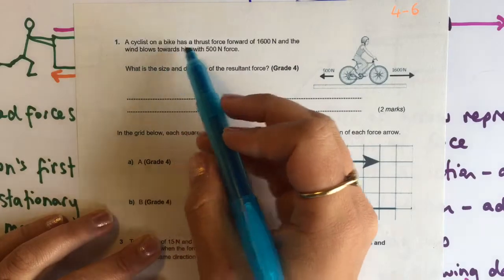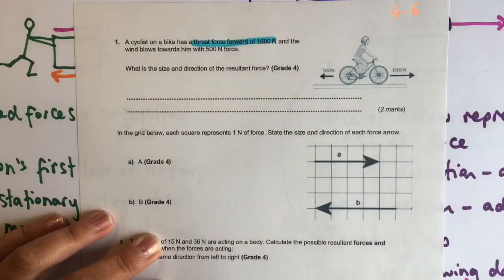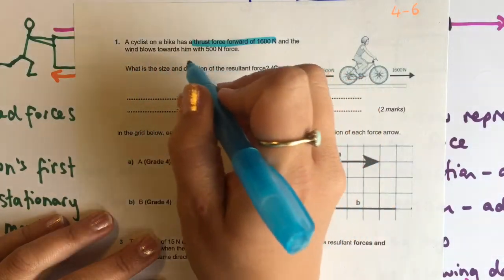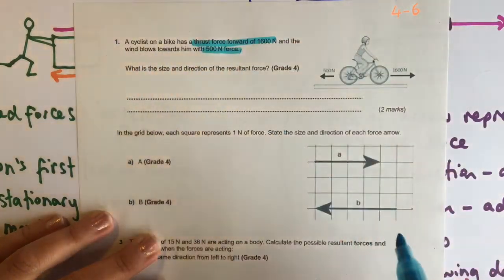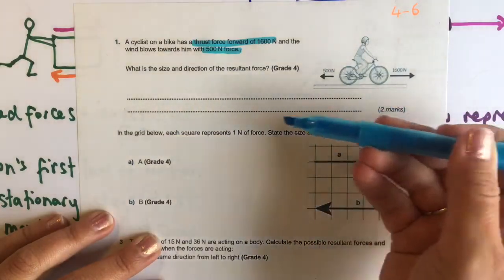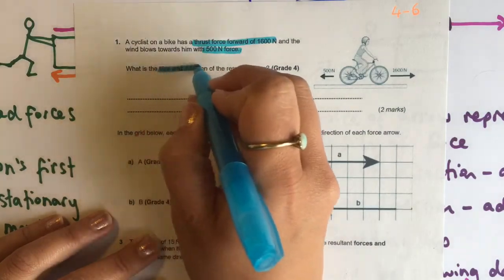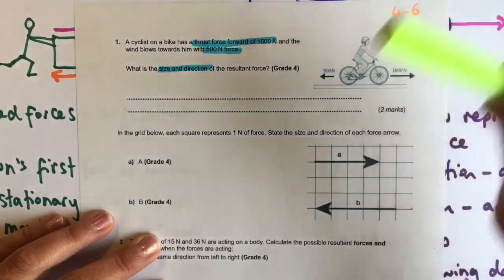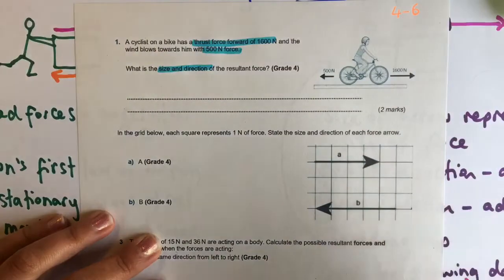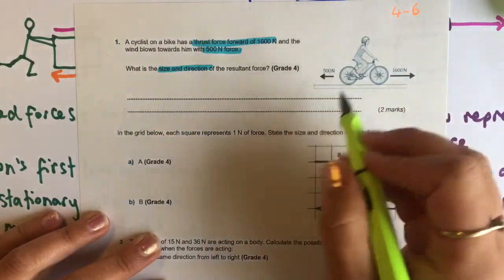So a cyclist on a bike has a thrust force forward of 1,600 newtons and the wind blows towards him with 500 newtons force. So it shows us on the diagram as well, 1,600 newtons this direction, 500 newtons in this direction. What is the size and direction of the resultant force? So they're in opposite directions, so as we discussed before, we're going to find the difference between these.